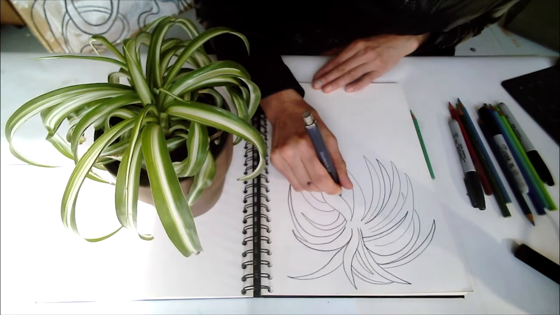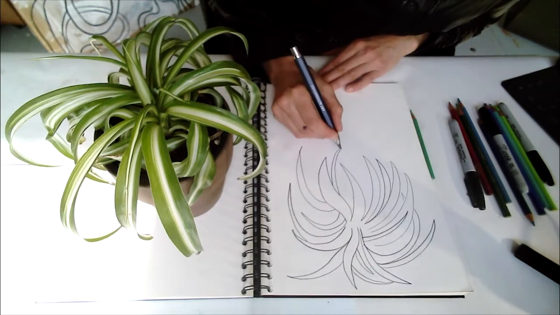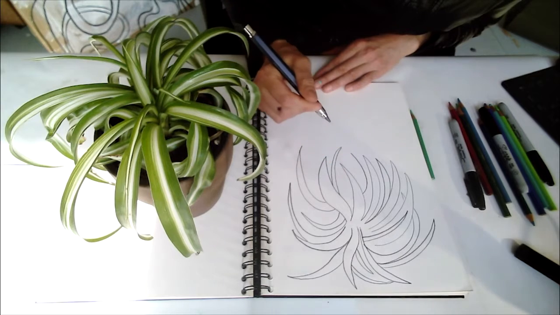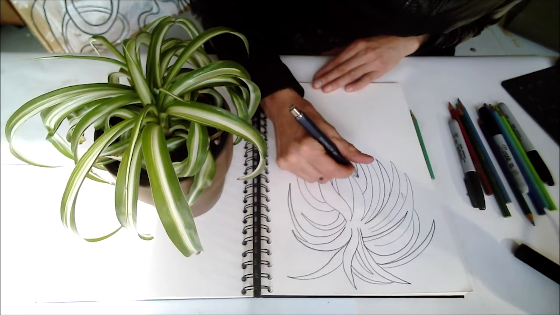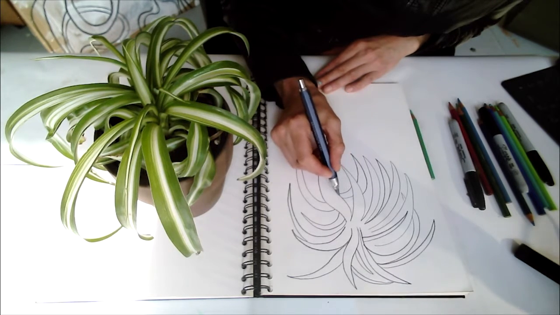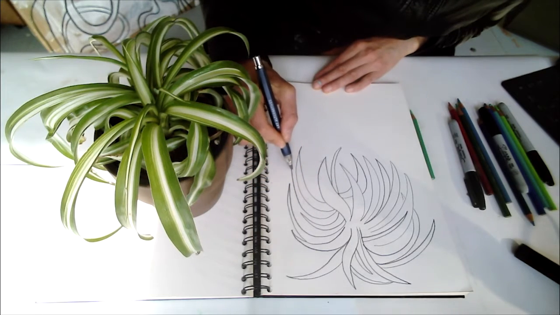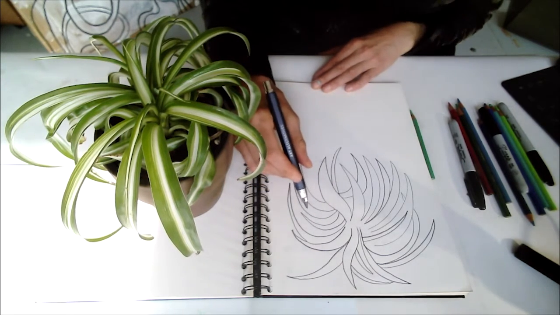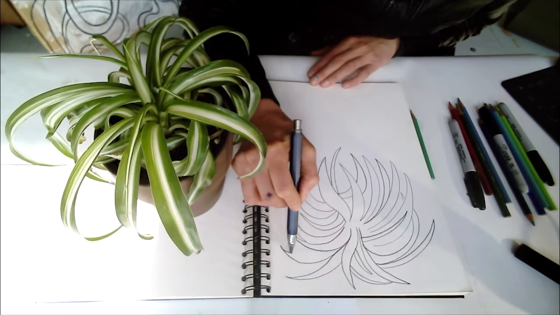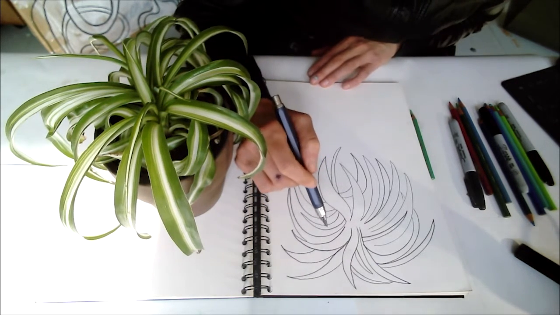Some are overlapping. So I'm looking and I'm drawing. I'm looking and I'm drawing exactly what I think I see. What's cool is that if you and I were in the same space, looking at the same plant, I bet our plants would still look different. So the way that you draw, the way that you see is special and only you see that way.